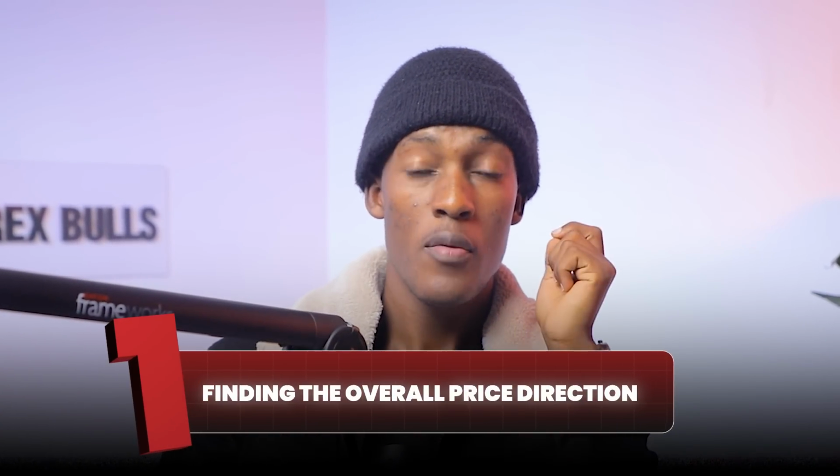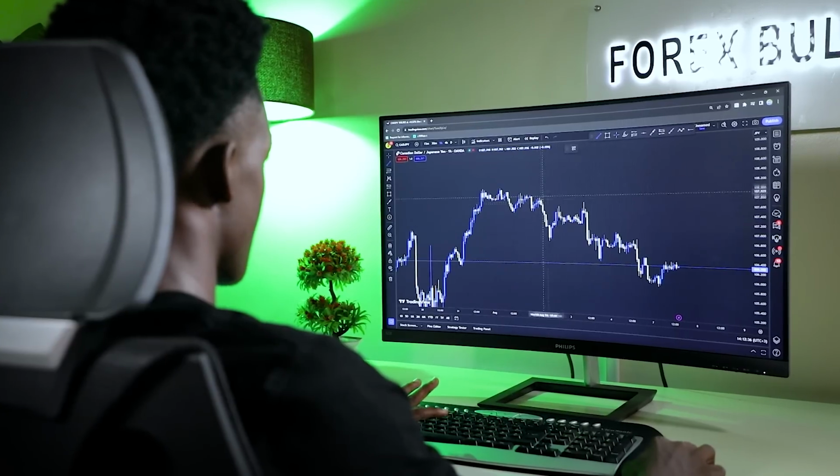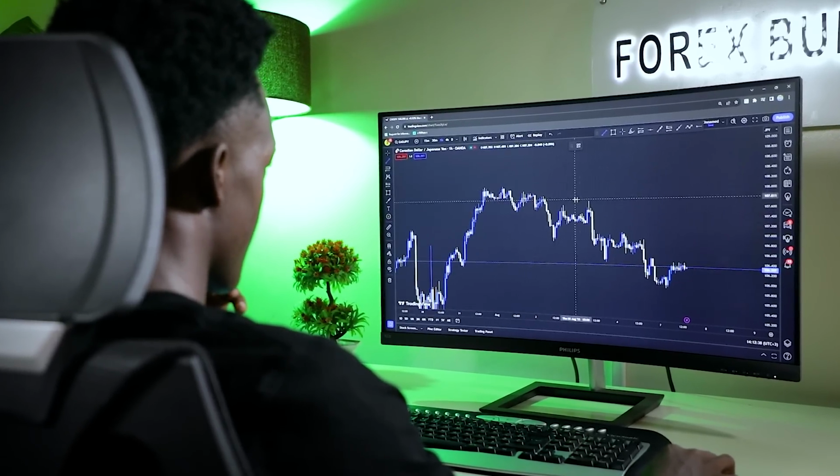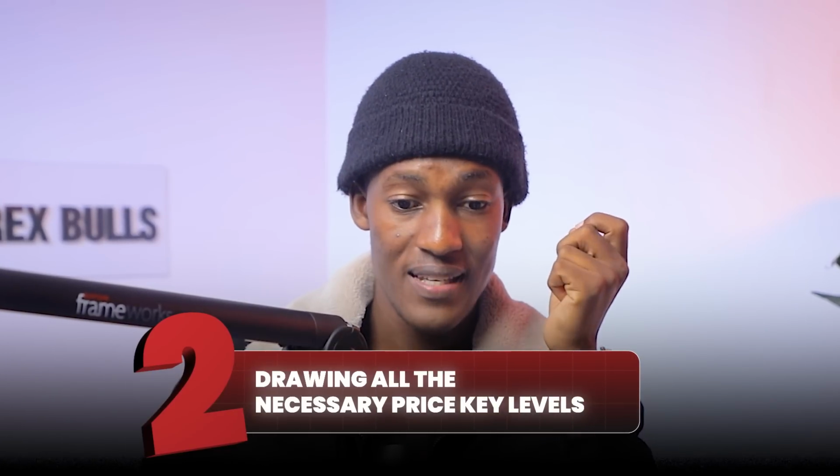The first step is finding the overall price direction. This is a very major highlight because as a trader you must know where the price is going. Remember, the price direction has been established by institutional traders, big banks, people who actually come in with a lot of capital. So to you, it's just finding what the overall direction is and then going with that. Then the second step is drawing all the necessary price key levels.